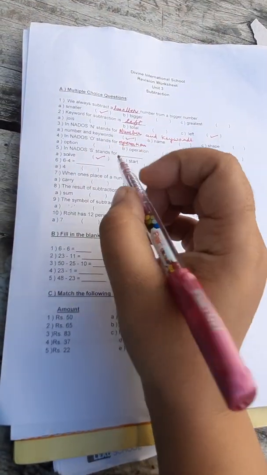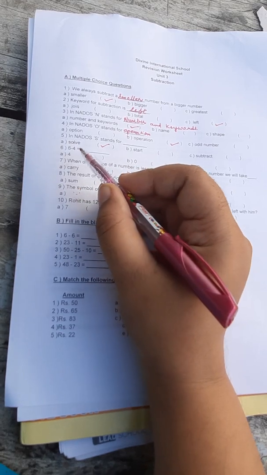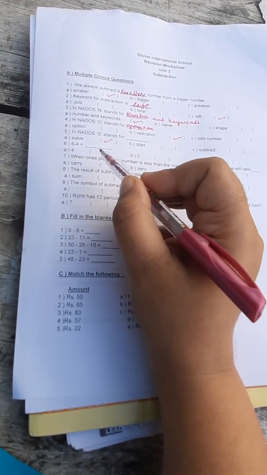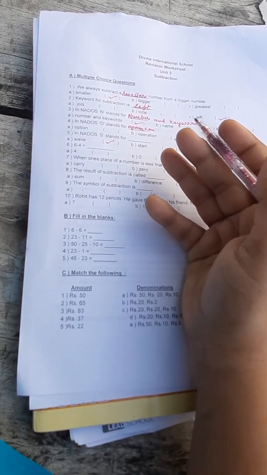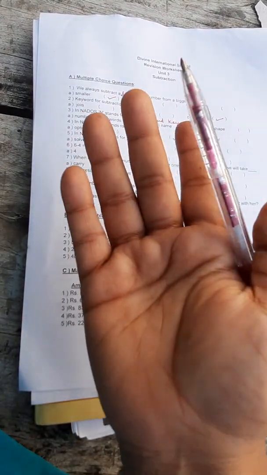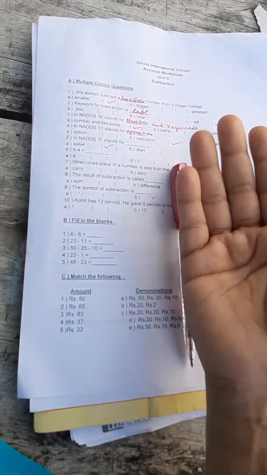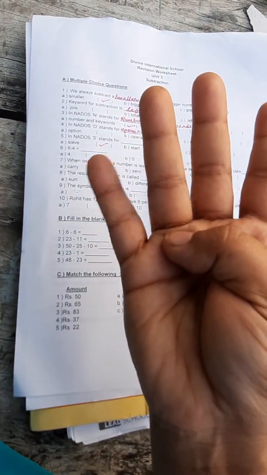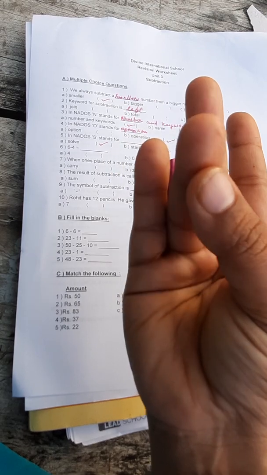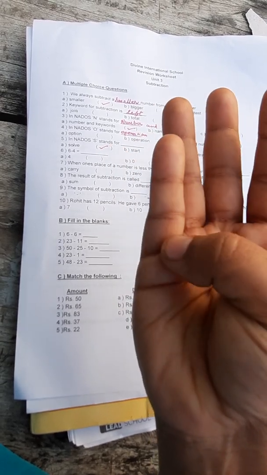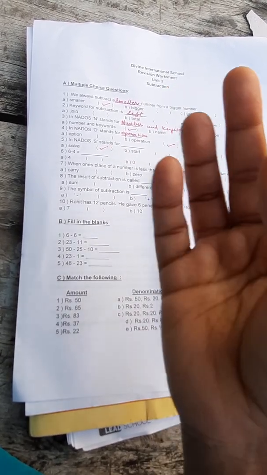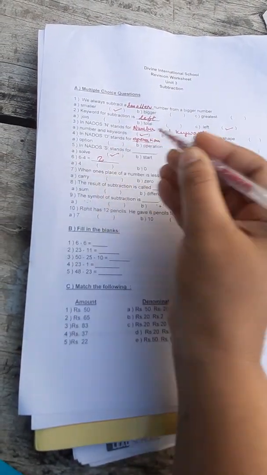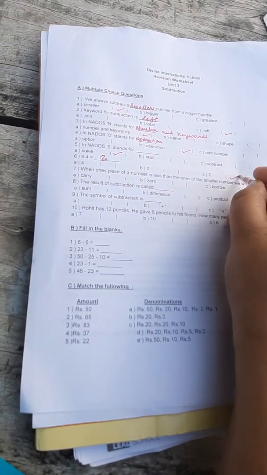Next, 6 minus 4. So you have to tick the answer. 6 minus 4 is how many? So we can count on the fingers also. See, 1, 2, 3, 4, 5, 6. Then we will cut 4. 1, 2, 3, 4. So how many are left? 1, 2. So we will write 2. And we will tick on the 2 as well.